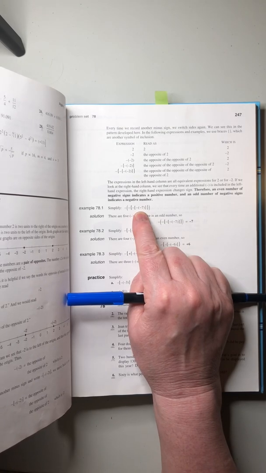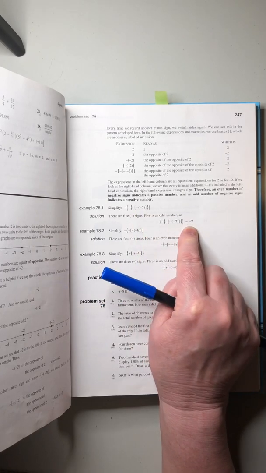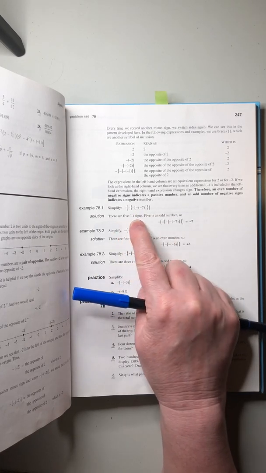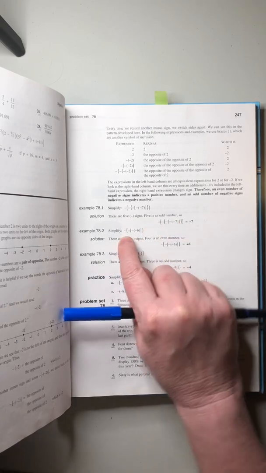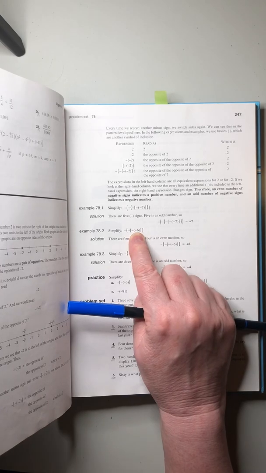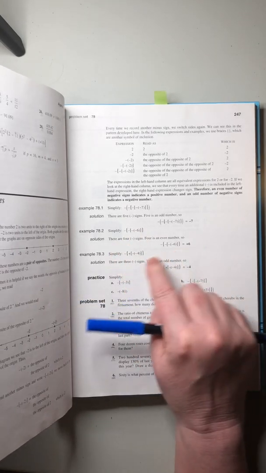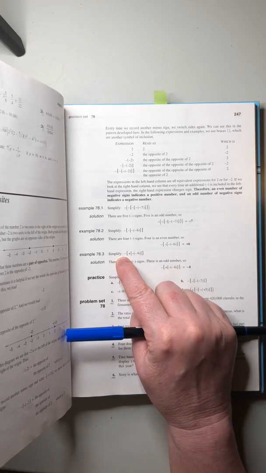Every 2 minus signs go together to turn into a positive. That's why the odd number ends up being negative. So this is -7. Look, there are 5 minus signs. 5 is an odd number. Let's count these. 1, 2, 3, 4. Okay, 4 is an even number. That means they all pair off and make positives. So it's +6.